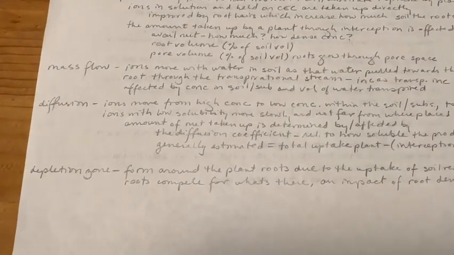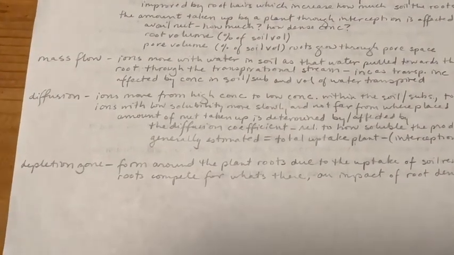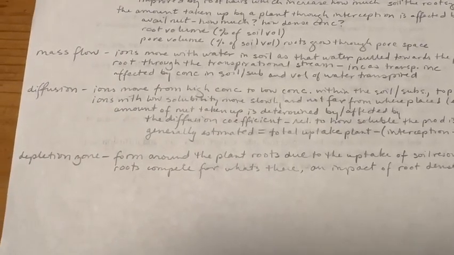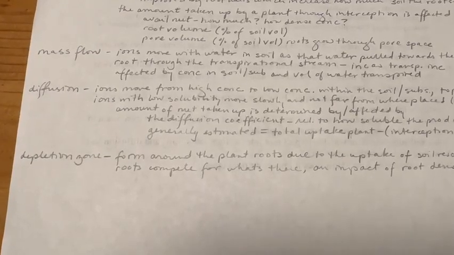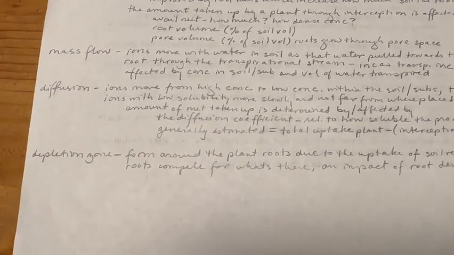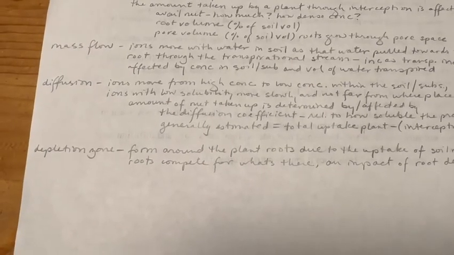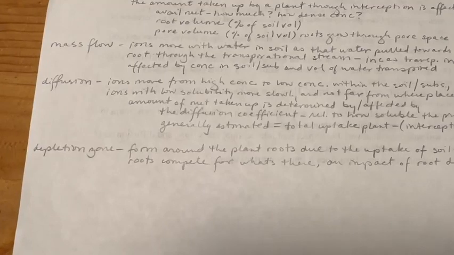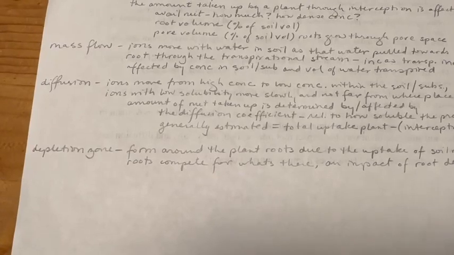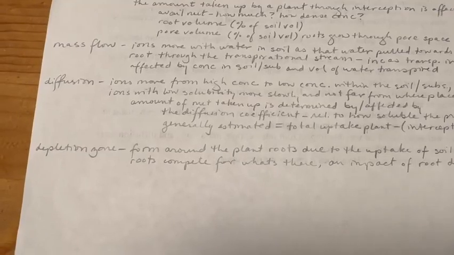Diffusion. Ions move from high concentration to low concentration within the soil or substrate. Top down, side to side, ions with low solubility move slowly and not far from where they're placed, for example, phosphorus. The amount of nutrient taken up is affected by the diffusion coefficient. It's related to how soluble the product is, generally estimated by the total uptake of the plant minus the interception and mass flow.